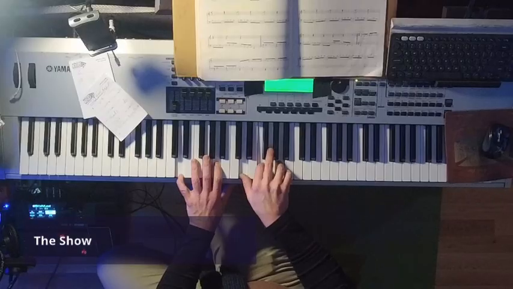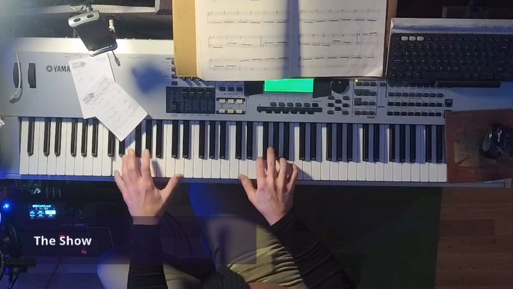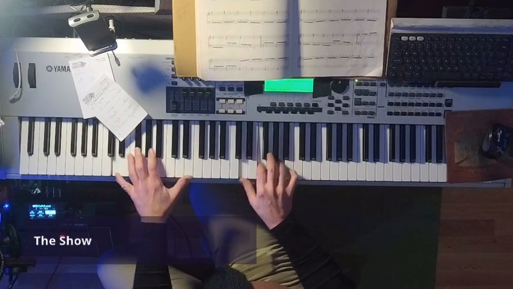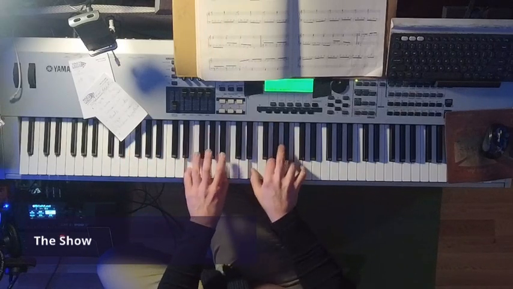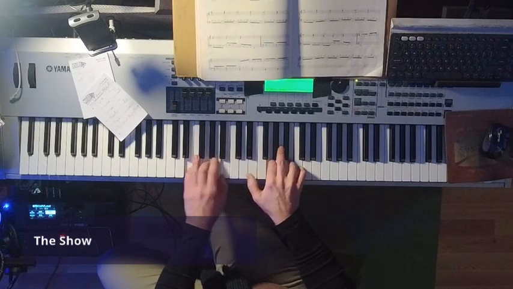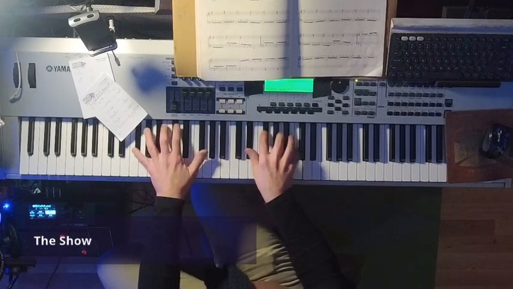If I want to walk from D minor to E minor, I can use a diminished chord walking up. Or F to G. So there's use for diminished chords in that way. There's a whole bunch of uses for them melodically too, but we'll get into that later.